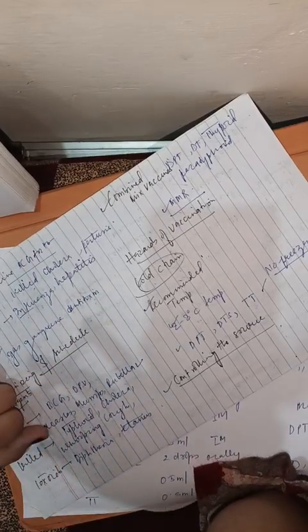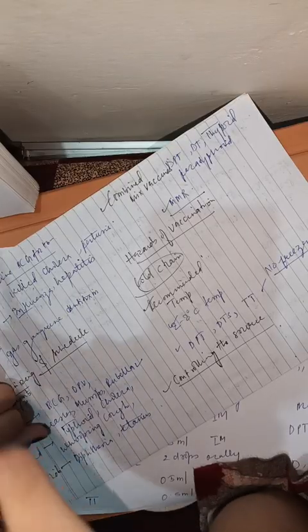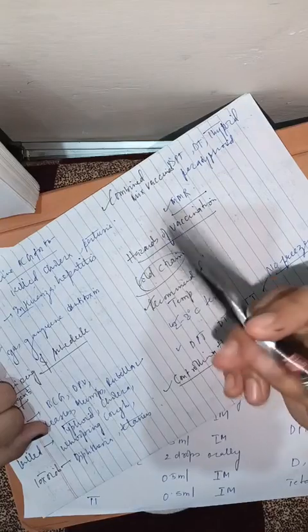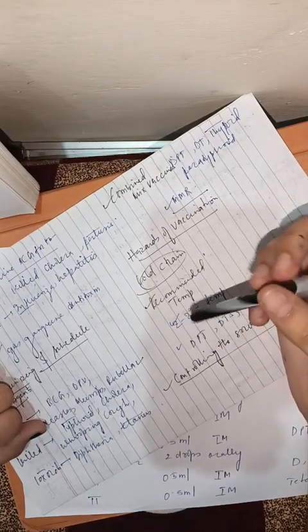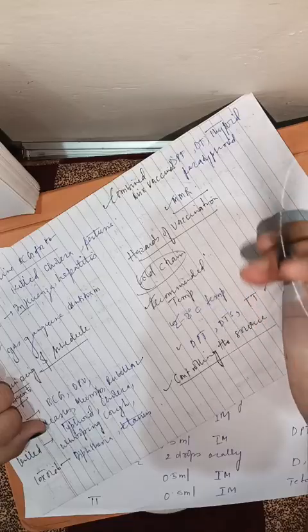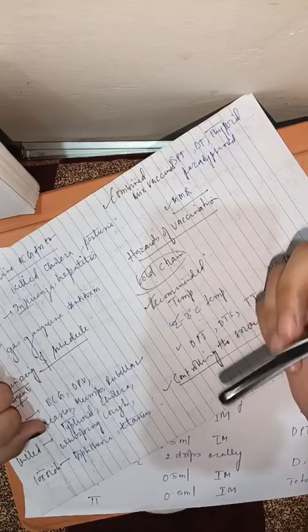Isolation: patients suffering from infectious diseases should be isolated. The purpose of isolation is to limit the spread of disease in the community. The duration of isolation depends upon the particular disease. Treatment reduces the communicability of the disease, cuts short the duration of illness, and prevents the development of secondary cases.